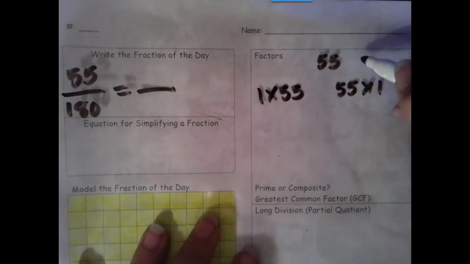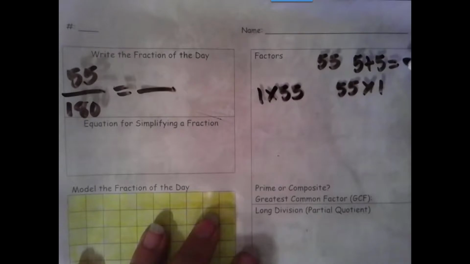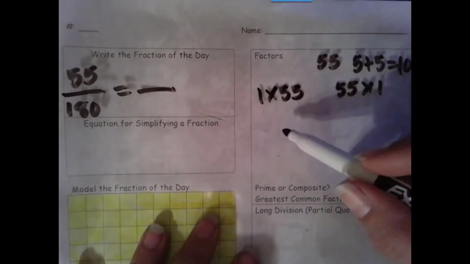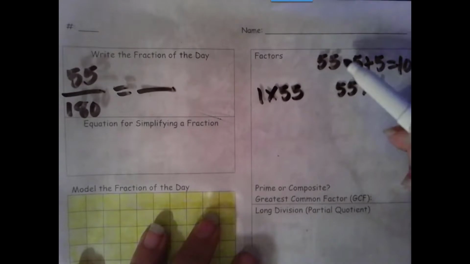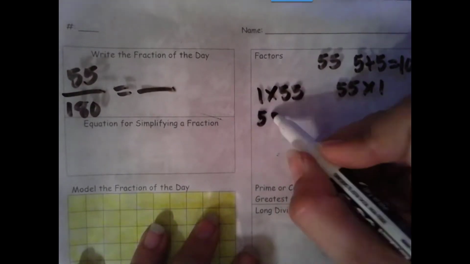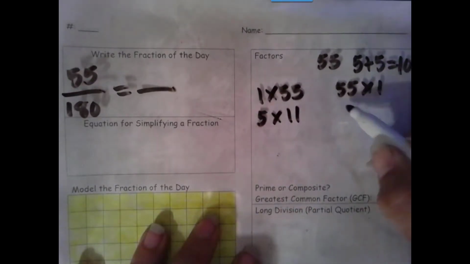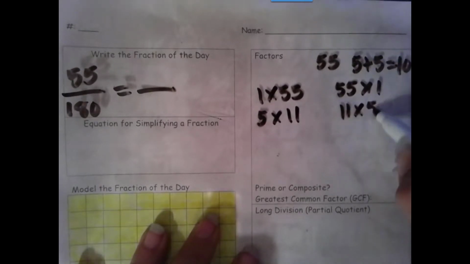Our next odd number, the rule for 3 is that we add the digits together. 5 plus 5 is 10. 10 is not a multiple of 3, so 3 is not a factor. Next we try 5. The rule for 5 is that it ends in a 0 or 5. It does end in a 5, so 5 is a factor. 5 times 11, 11 times 5.